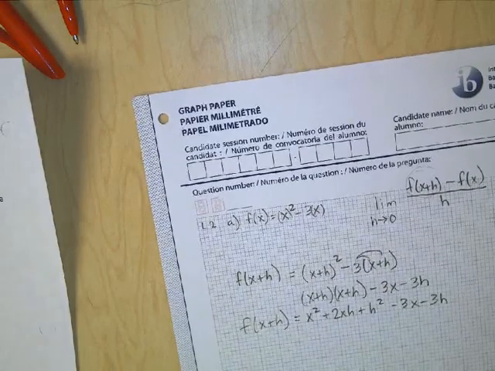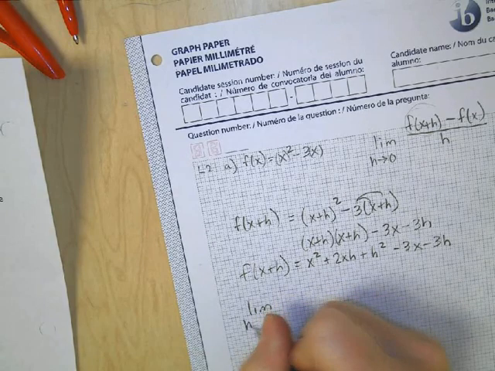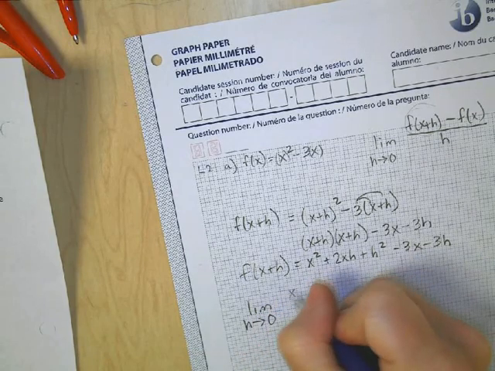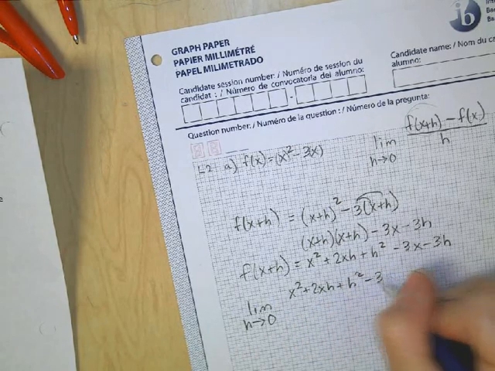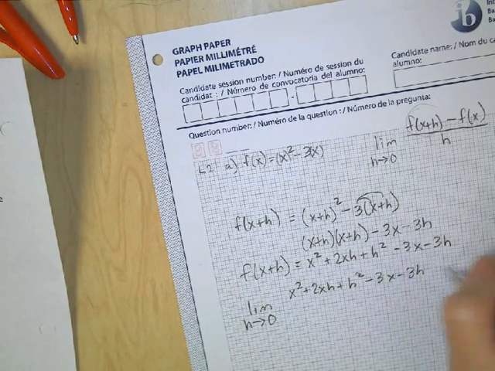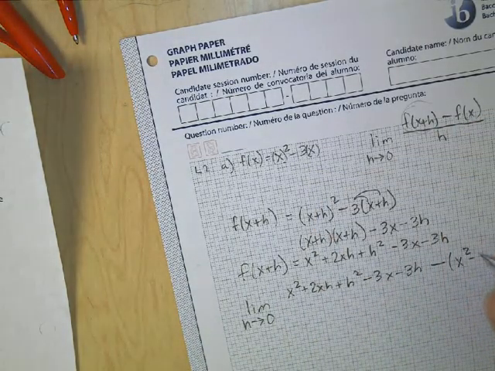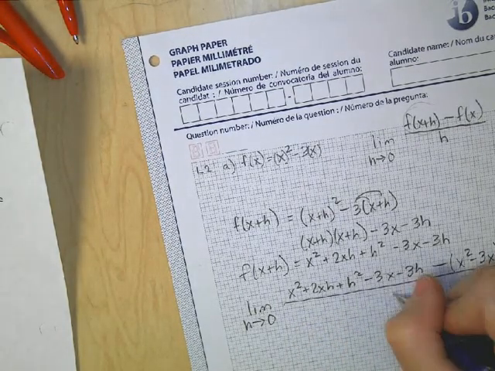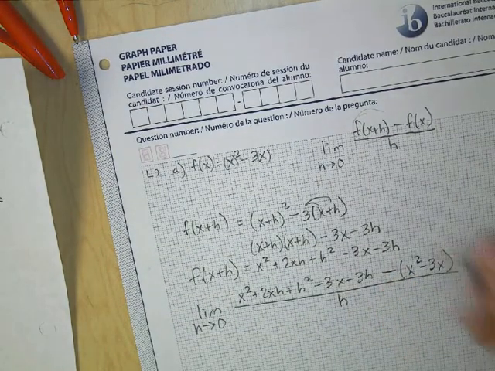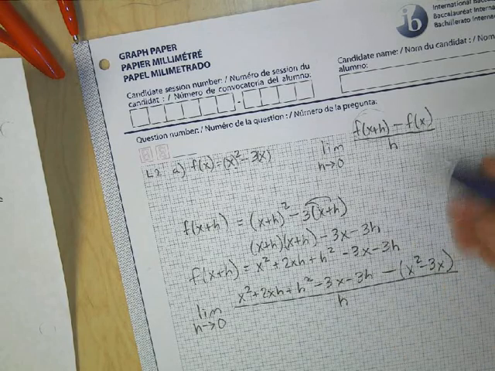Now I'm going to put that into my formula. So I have the limit as h approaches 0 of x squared plus 2xh plus h squared minus 3x minus 3h minus all of this again, x squared minus 3x, all divided by h. All right, I'm going to go ahead and rewrite this part. I'm going to distribute my negative. So negative times positive is negative, negative times a negative is positive. So this is going to change.